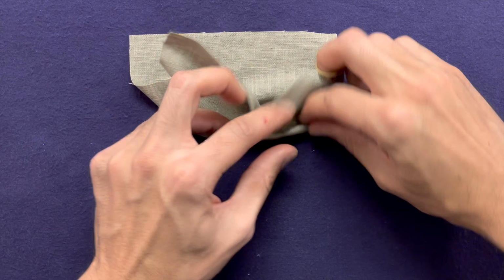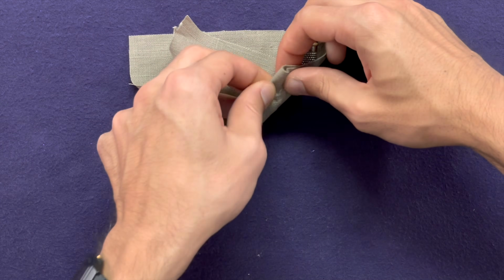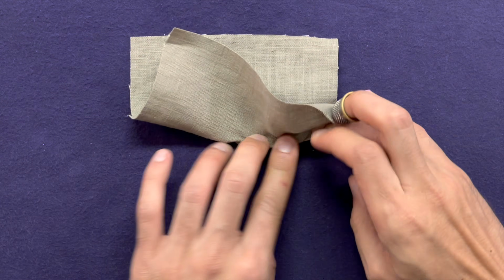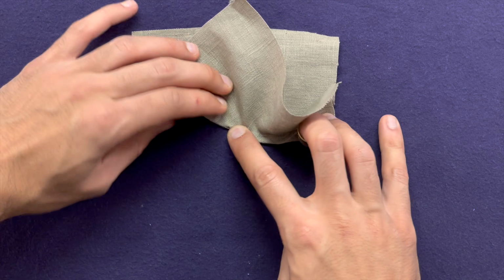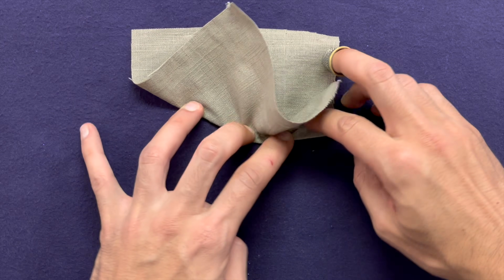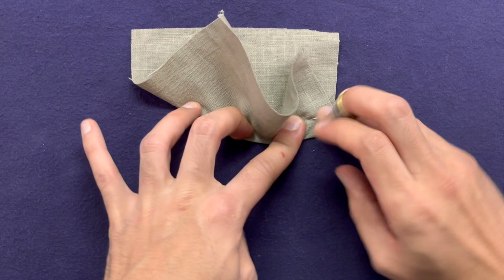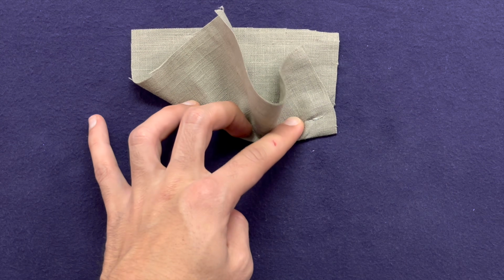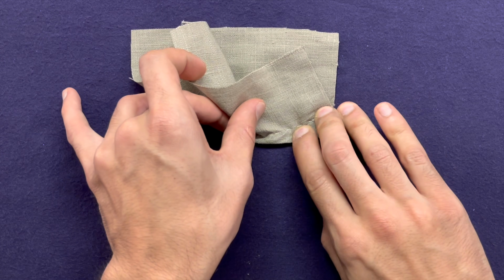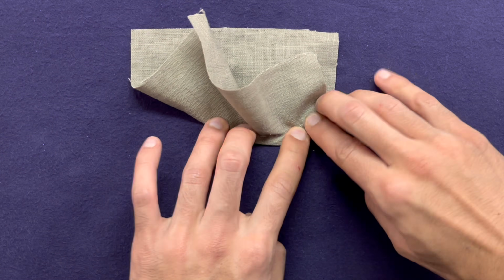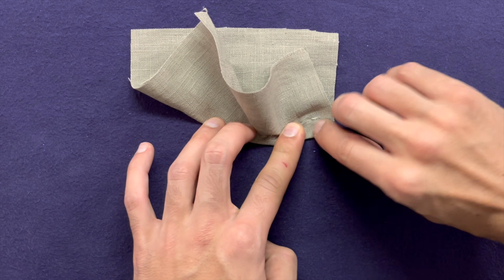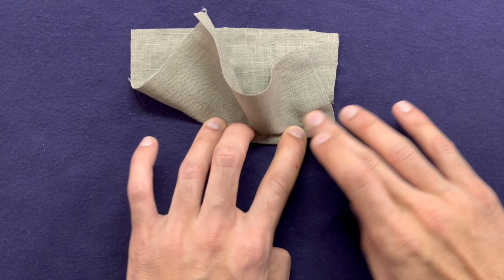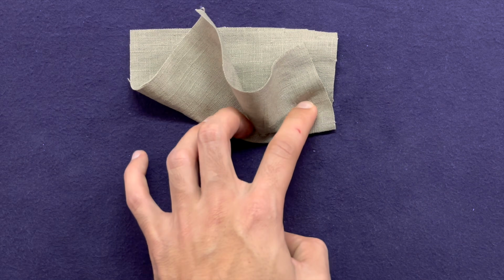You would have to flatten all the surplus that you have inside your sewing allowance and bring all the surplus away from the edge, like so. You may have pleats or creases here and there, but if you're just careful with your fingers and you're manipulating everything in the right place, you should be able to position everything as it would.